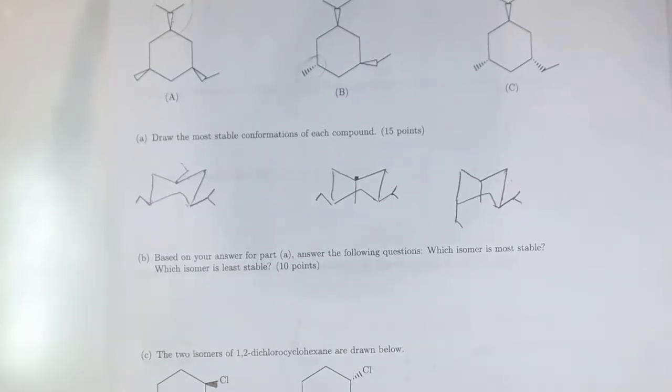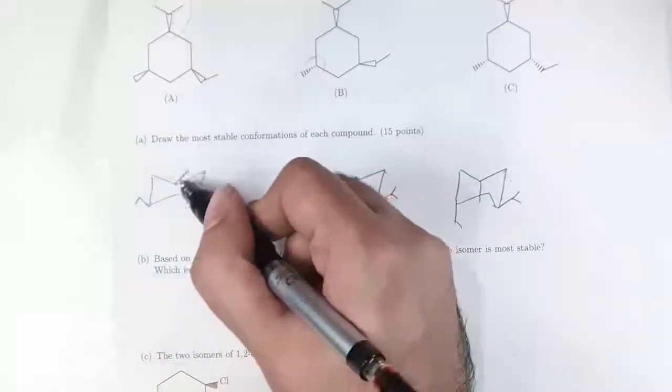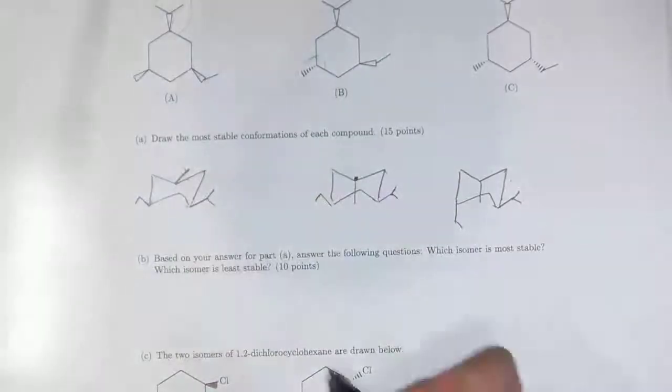Go ahead. For the first one, which one is methyl? Methyl is the one that has 1 carbon, this one. Okay. There you go. I erased it because it was incorrect.